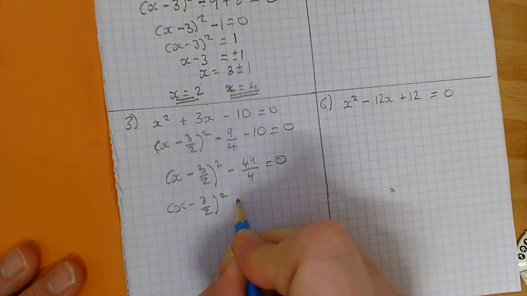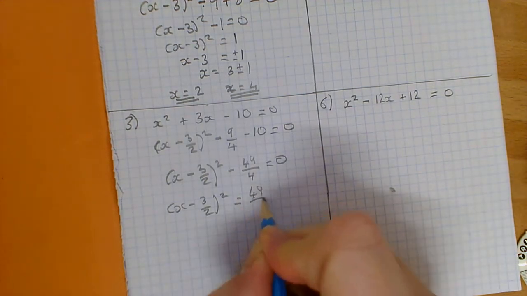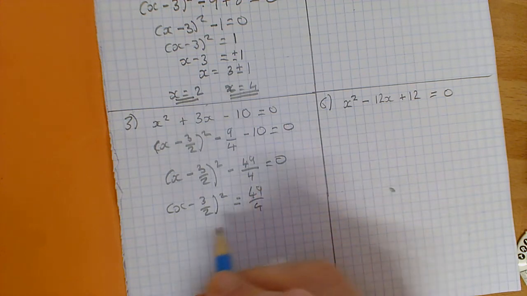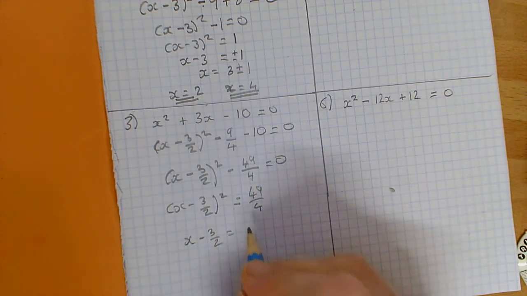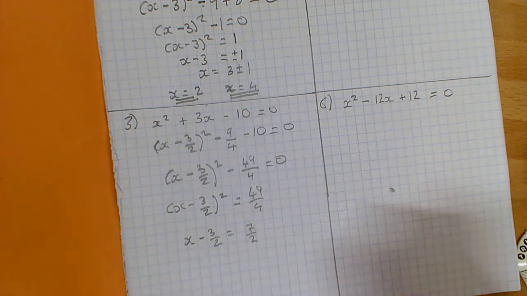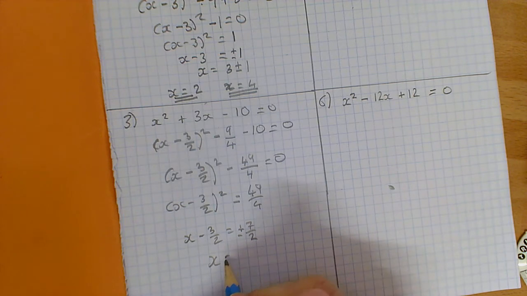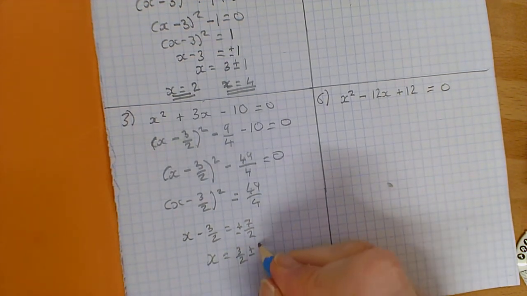So I'm just going to put that over to the other side. 49 over 4. Well, when we square root this, we do get quite a nice number. Square root of 49 is 7. Square root of 4 is 2, so it's 7 over 2. Positive, negative. So x equals 3 over 2, positive, negative, 7 over 2.